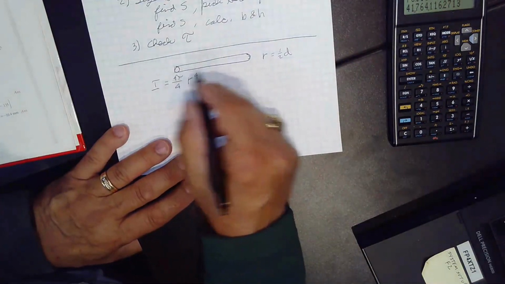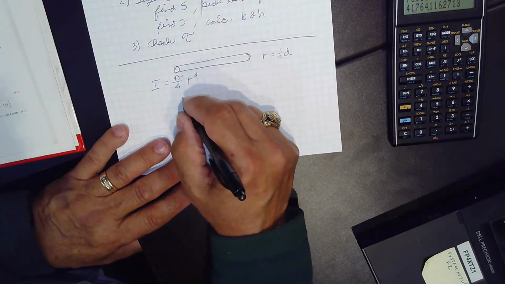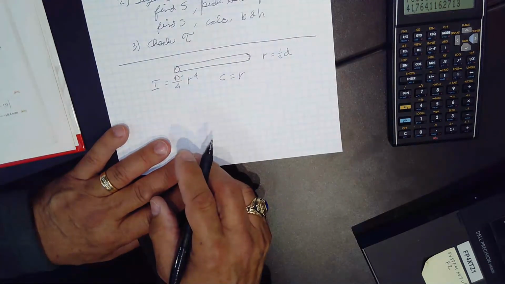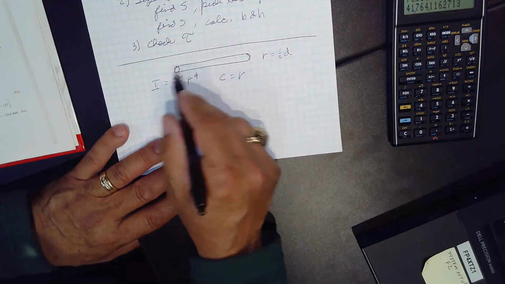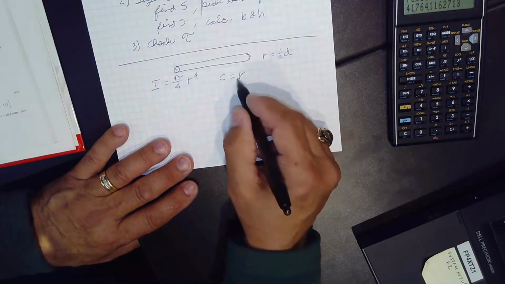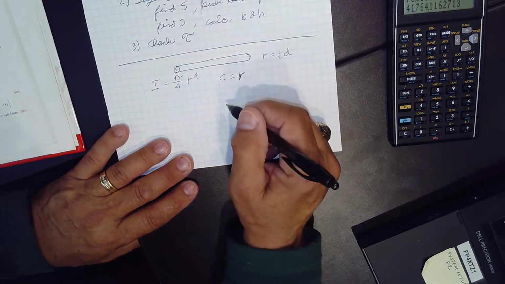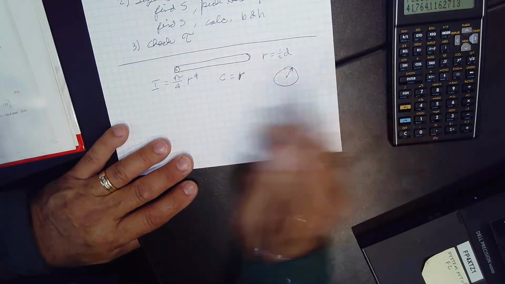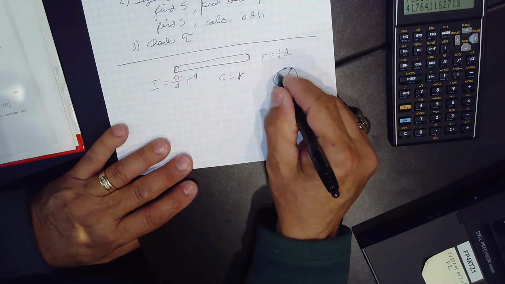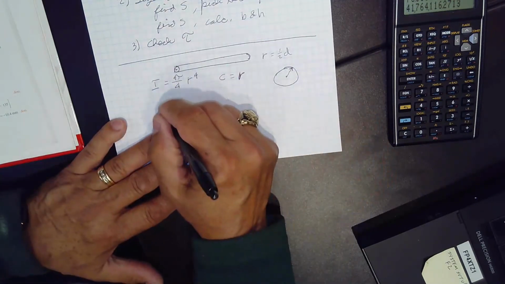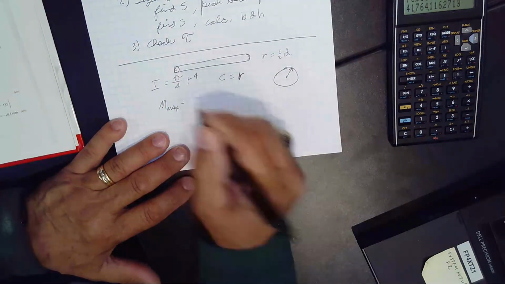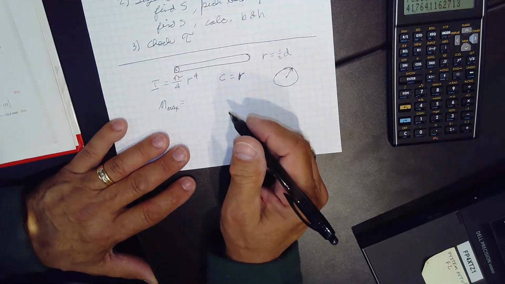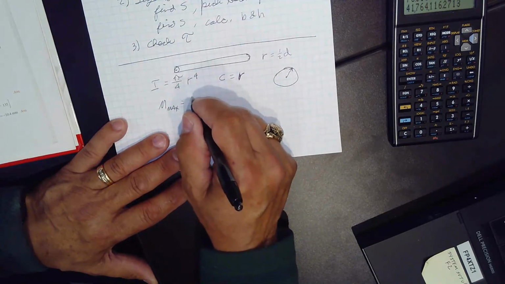If we used this as a beam, then we're just going to calculate the max moment. Oh, and of course C is going to be R, the max distance from the neutral axis. Well, the neutral axis runs down the middle, and the max distance from the neutral axis is going to be the radius. So we're going to look at that outer stress. So our max moment is just going to be equal to the S, right?